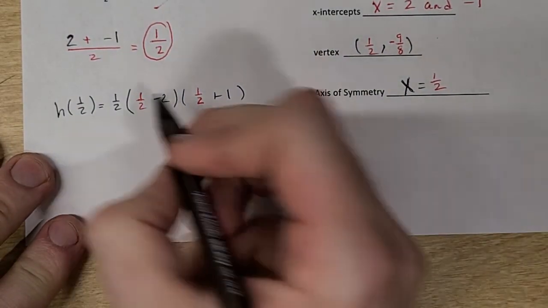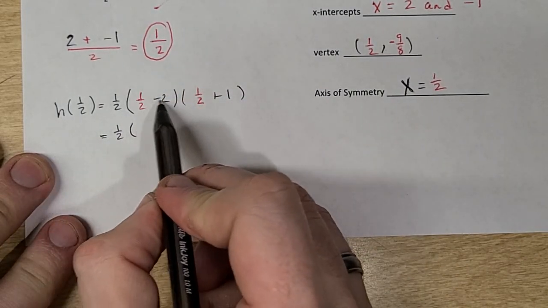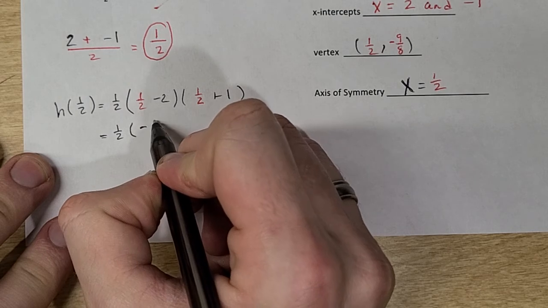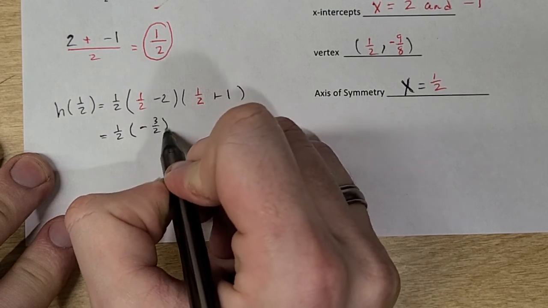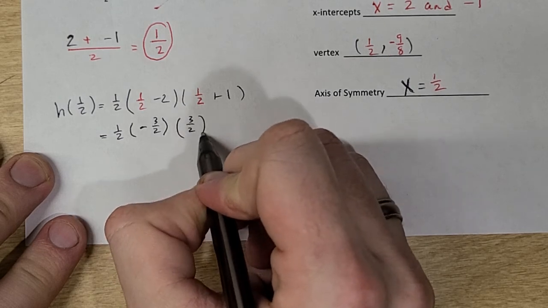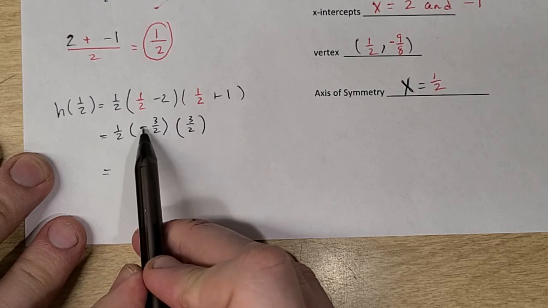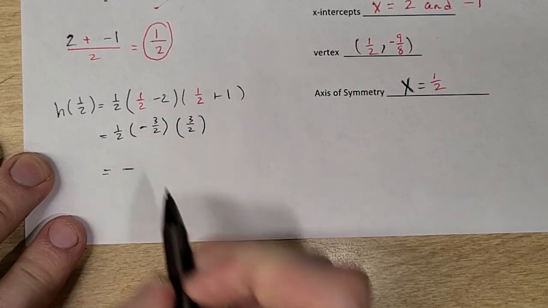Now let me do this by hand just for fun. This is 1/2 times, let's see, 1/2 minus 2 is negative 1.5 or negative 3/2. Then 1/2 plus 1 is positive 3/2. Positive times negative times positive is going to be a negative.